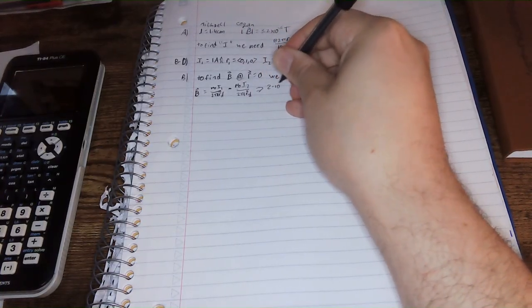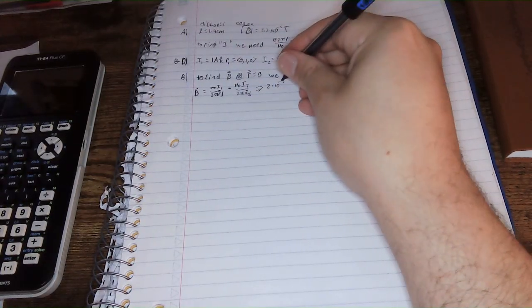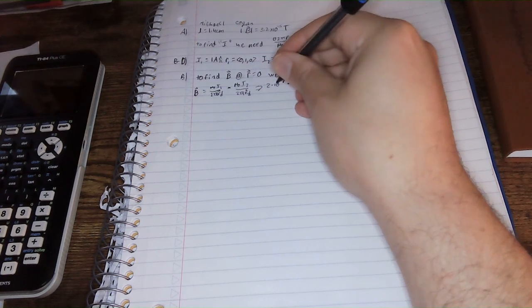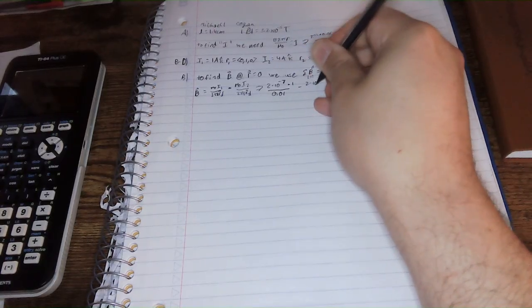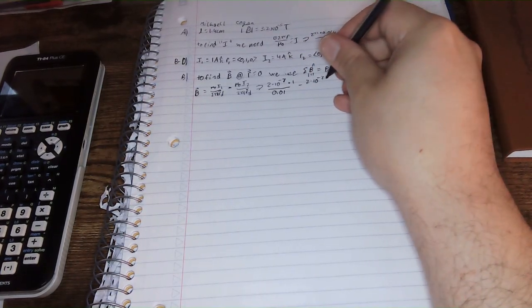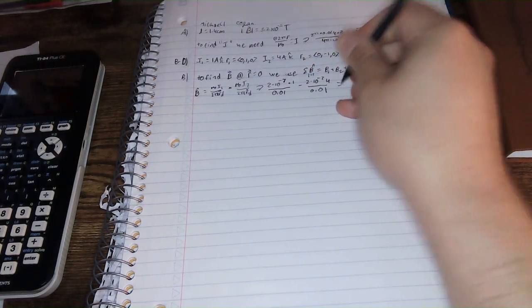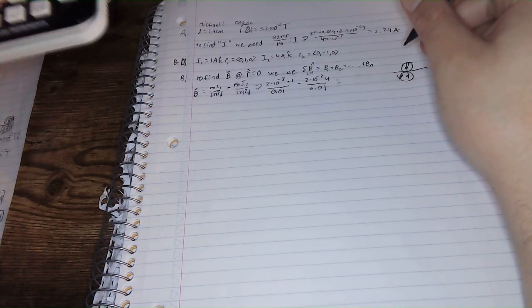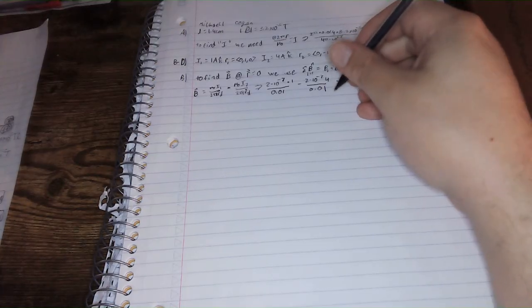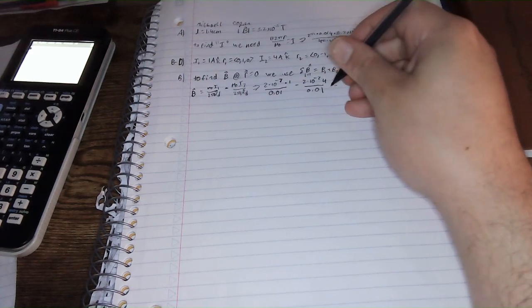So then we will get 2 times 10 to the negative 7, canceling out the pi and the 2. So that just leaves us with 2 times 10 to the negative 7 times 1 divided by 0.01 minus, again, 2 times 10 to the negative 7, that's usually a good number to remember for this stuff, times 4 divided by 0.01. And that will equal 6 times 10 to the negative 5.